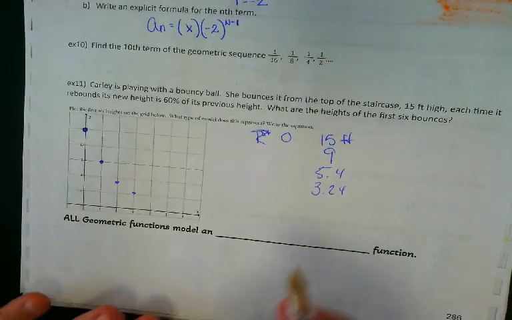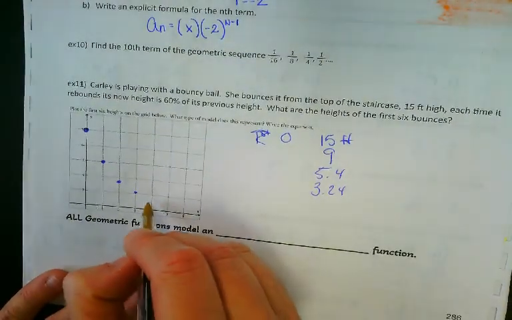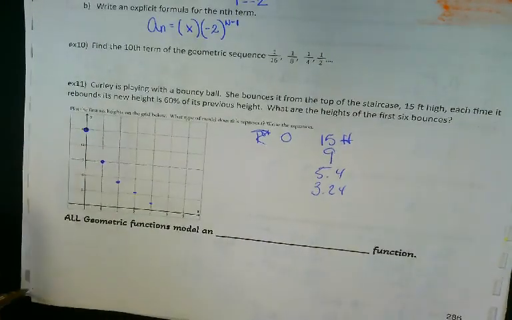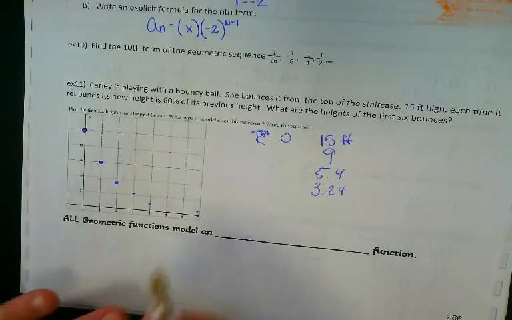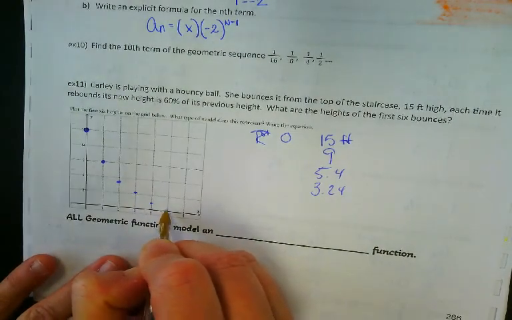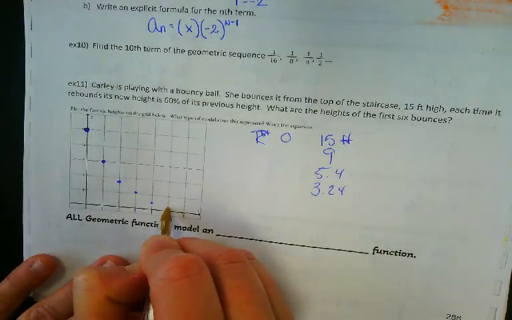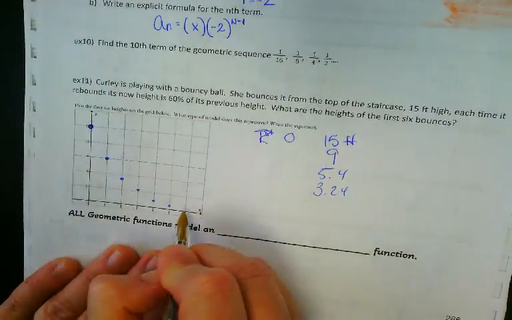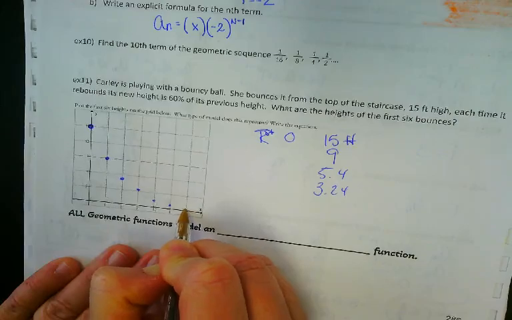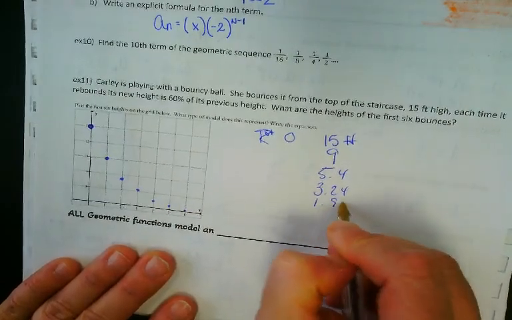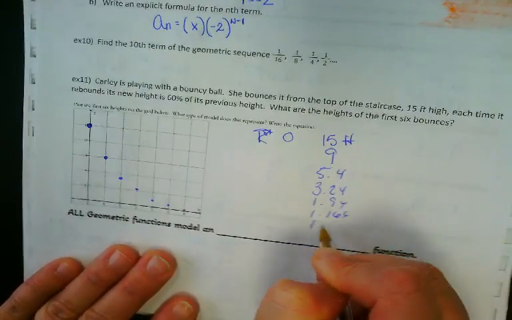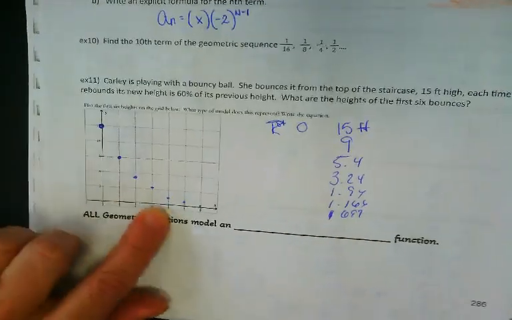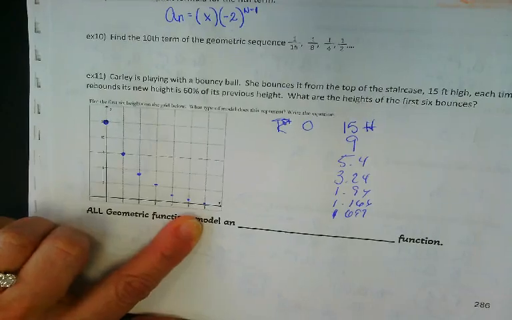Next 60%. 1.9. So 1, 2 is about there. Maybe 1.9 is about there. Next 60%. 1.6. Okay. And we'll go one more. Okay, so I was at 1.94, 1.166. All right, how would you describe the shape of this graph we just plotted?